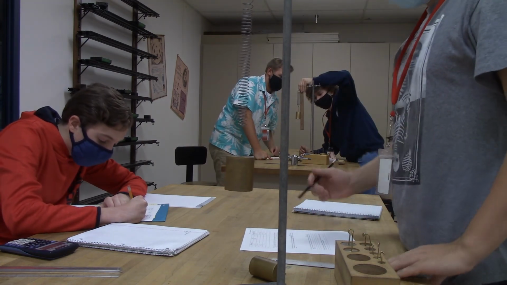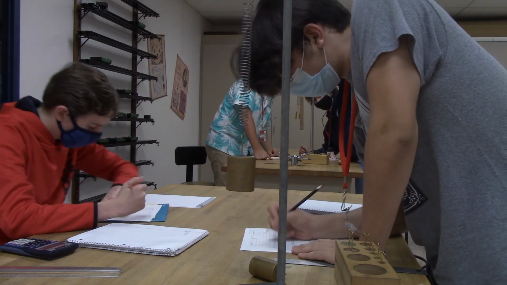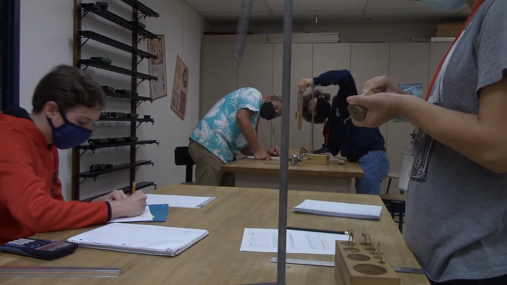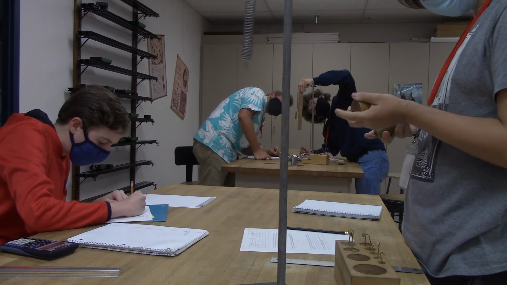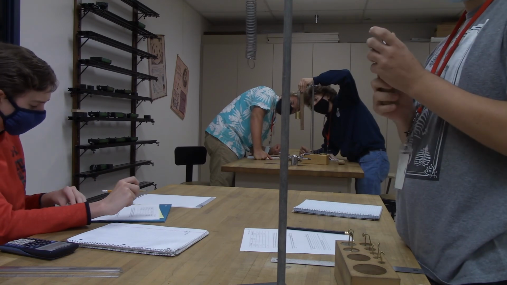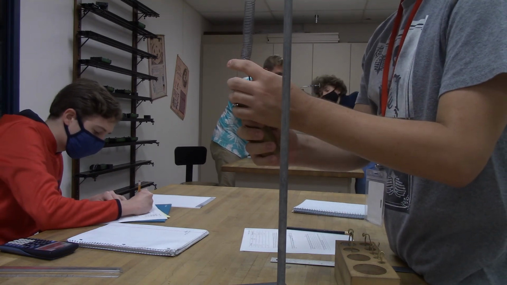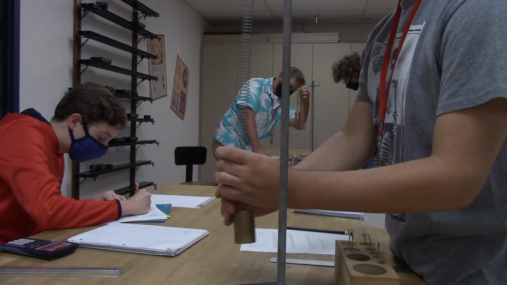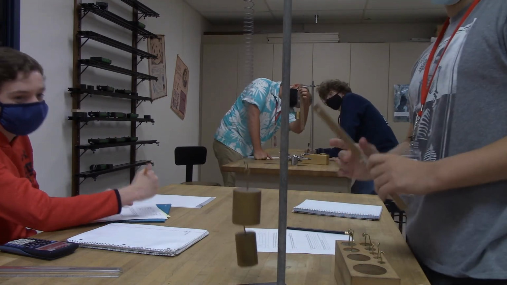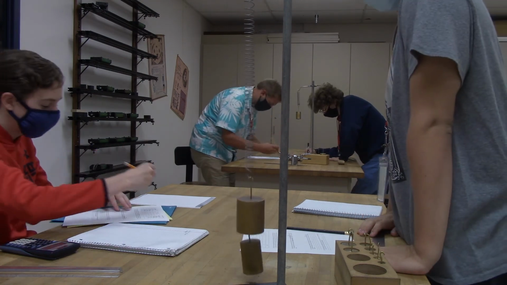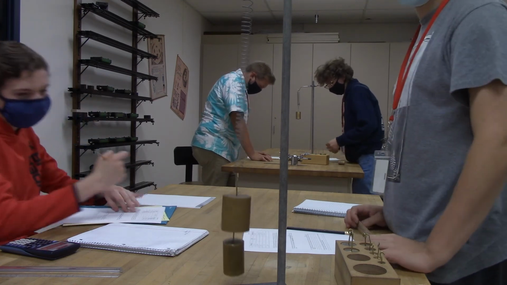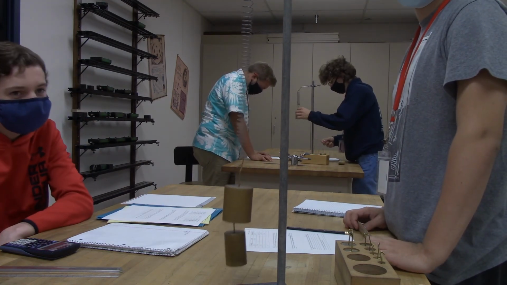Okay. And then 1.5 kilos, which is 1.5. So this is going to be some elongation. Prepare for elongation. Yep. That is maximum. Oh, we gotta wait for it to stop springing. Yeah, it's bouncing.